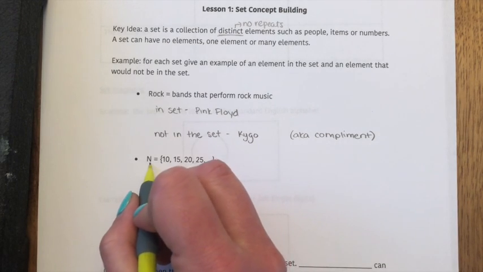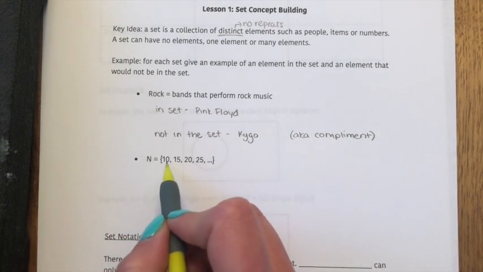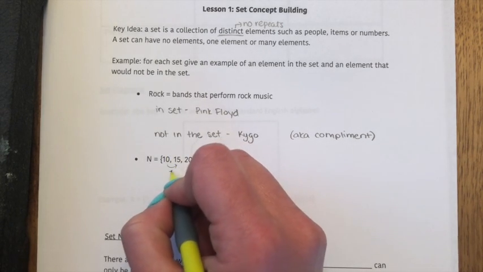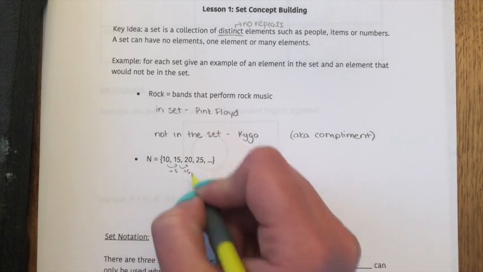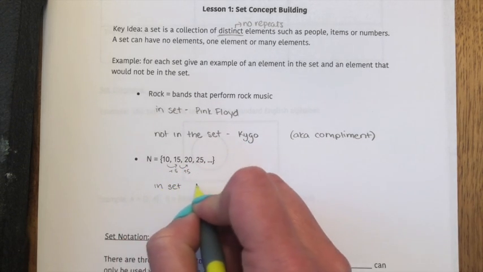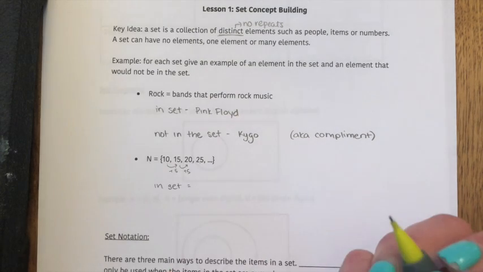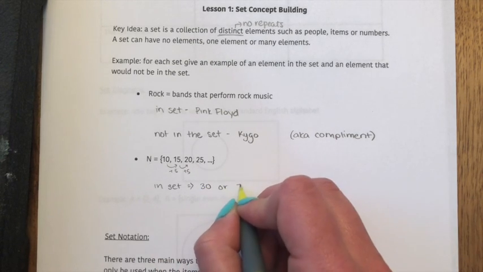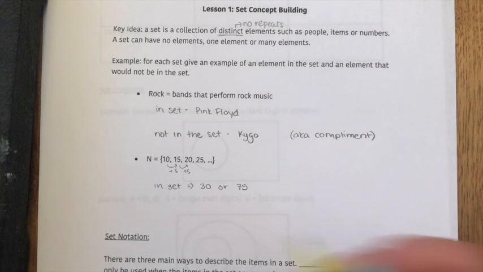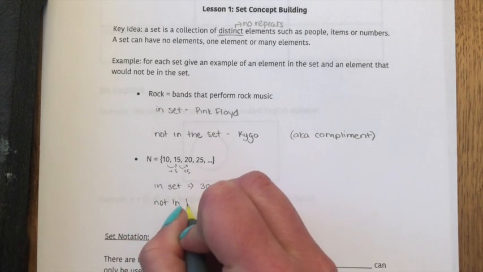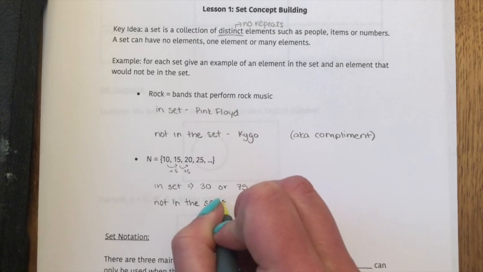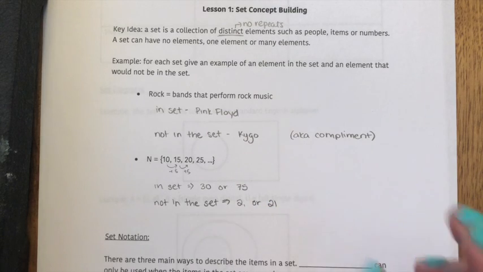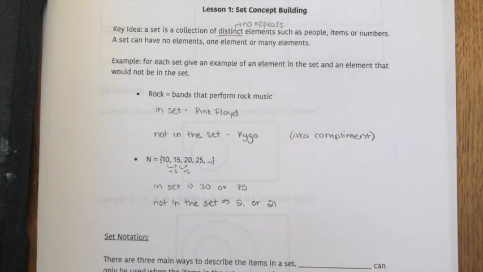So if we look at N, we named the set N, it's 10, 15, 20, 25. We can see the pattern. We're adding 5 every time, okay? The dots mean that it keeps going. So something in the set would be 30, or we could use 75 if we wanted to go way out there. Something that's not in the set would be 2, or maybe 21, something like that. Something that doesn't fit that pattern.